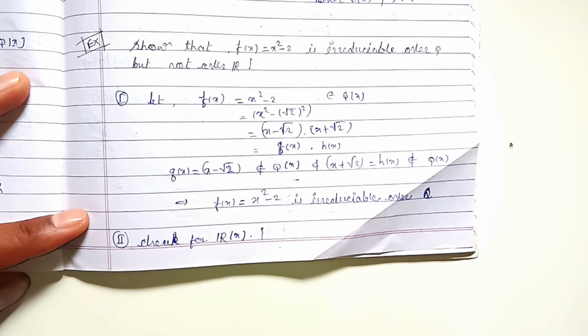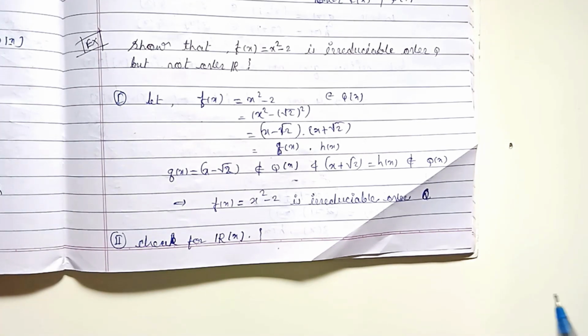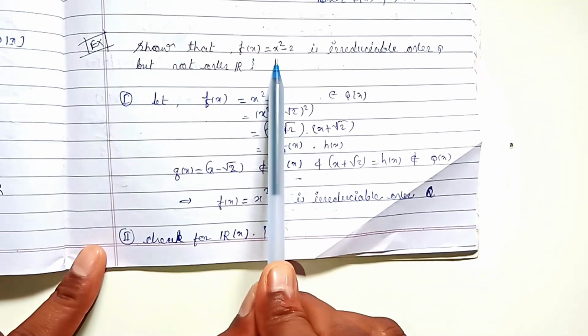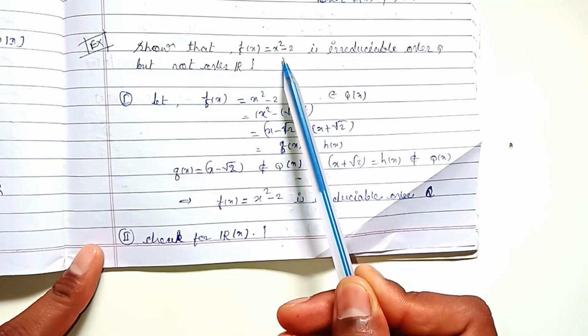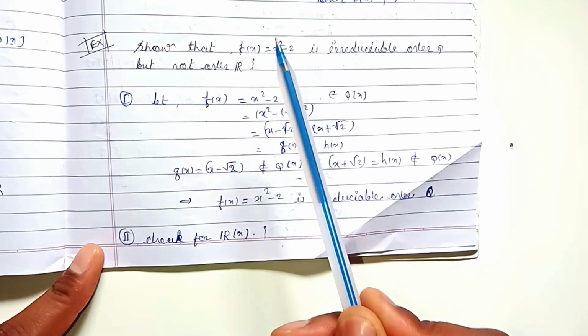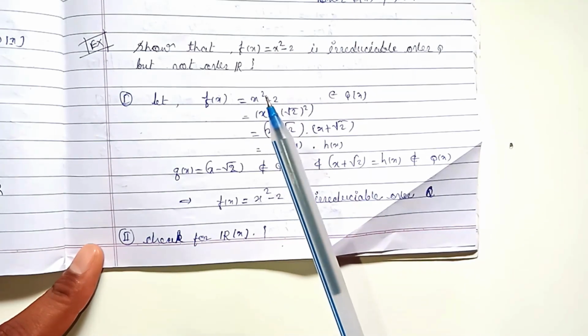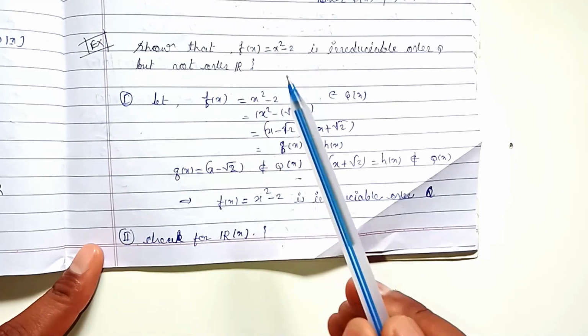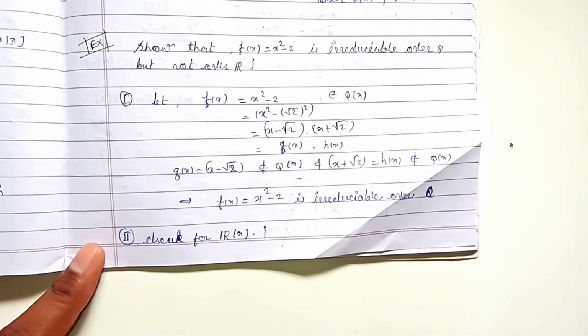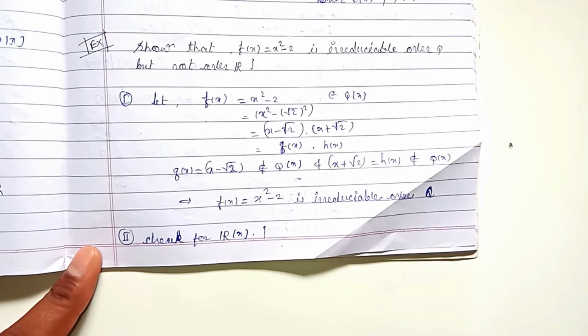I will explain the definition of irreducibility in simple language. Here we have the polynomial f of x equals x square minus 2, and we have to check whether it is irreducible or not. For that, f must be a non-zero, non-unit polynomial from our ring. Then we can factorize f of x as g of x into h of x, but with one condition: either g of x or h of x needs to be a unit element.